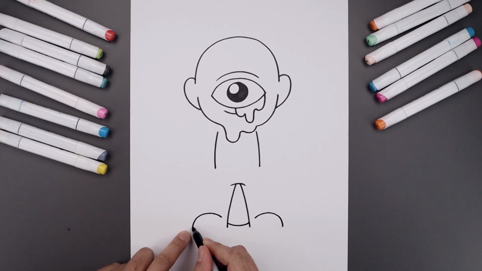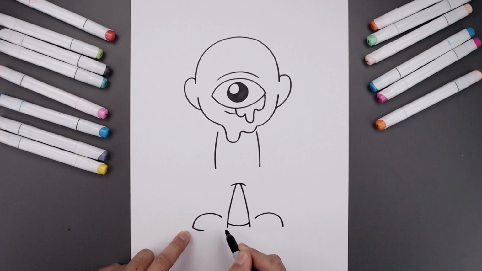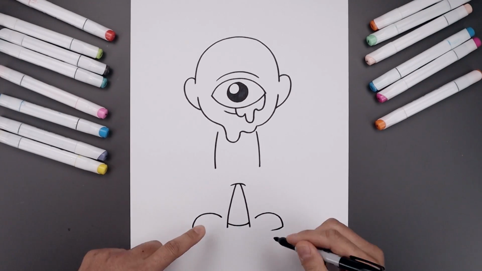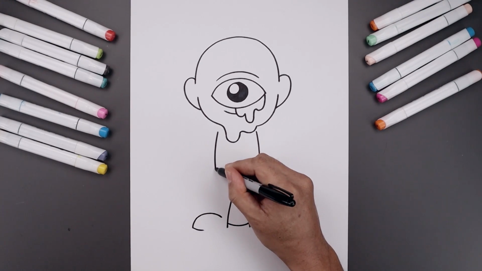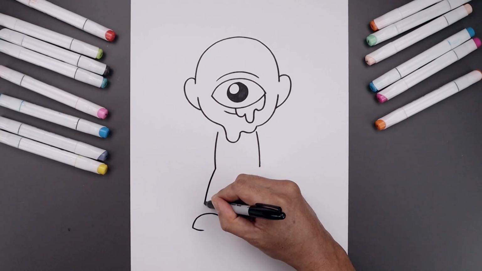Let's go back to the outside of the foot and add a curve, coming down and then in with a short line. Let's move back up to the hips and draw the side of the leg, going out, and we'll bend that down on top of the feet.